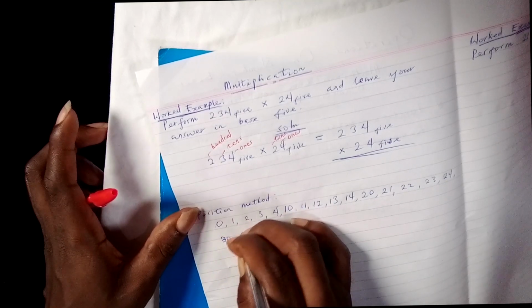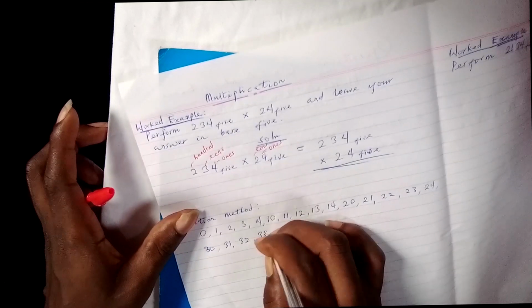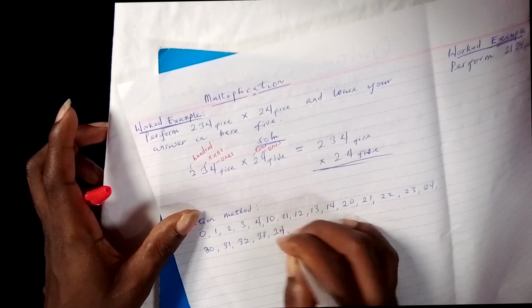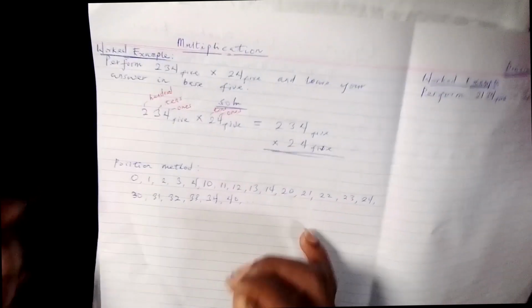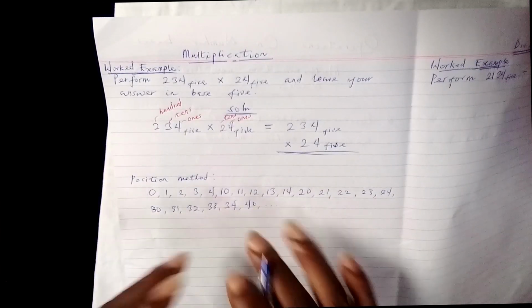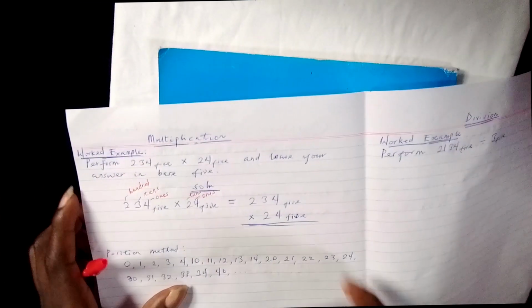30, 31, 32, 33, 34, 40. Let us end here, up to infinity. These are base 5 numerals. Then we start with our multiplication.